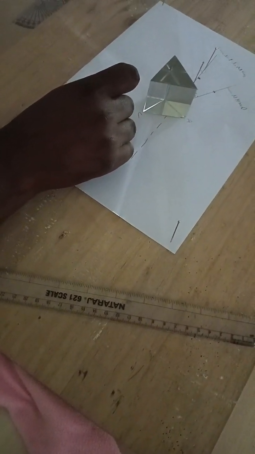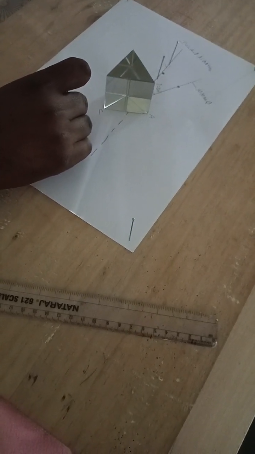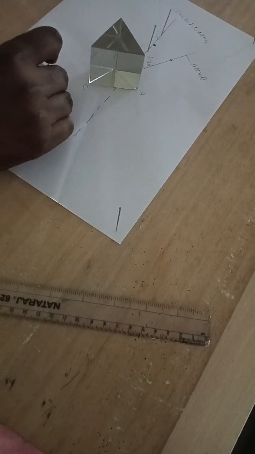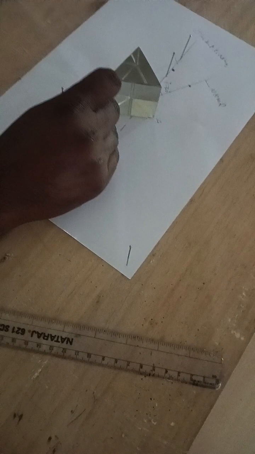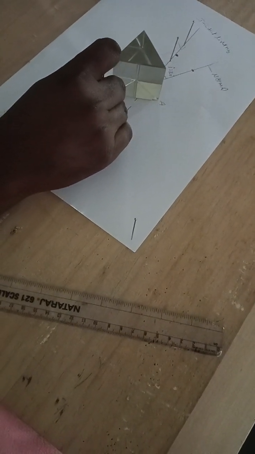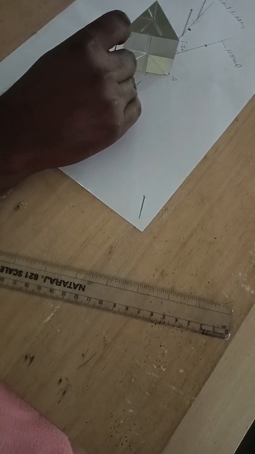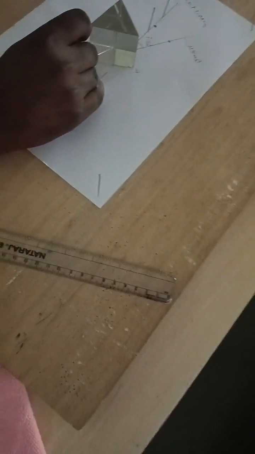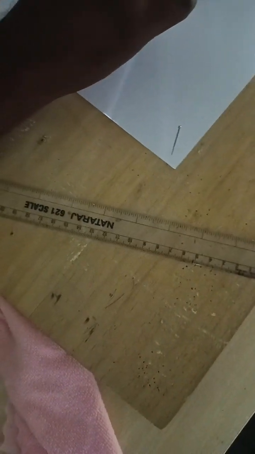By observing those two pins, we have to fix two more pins so that all four lie in the same line. In this way.